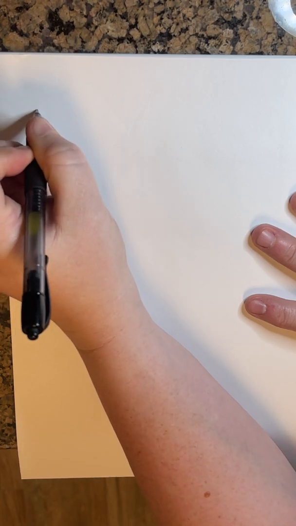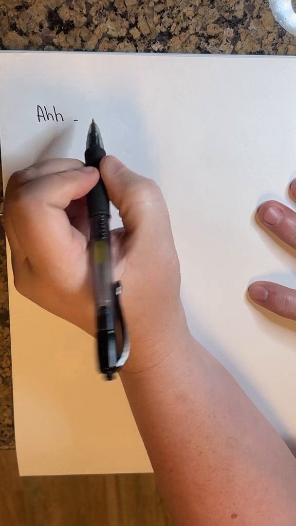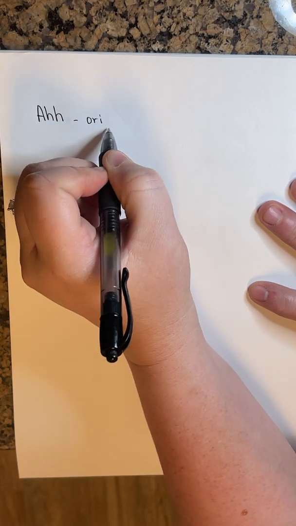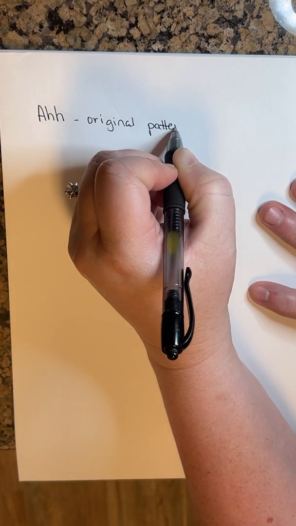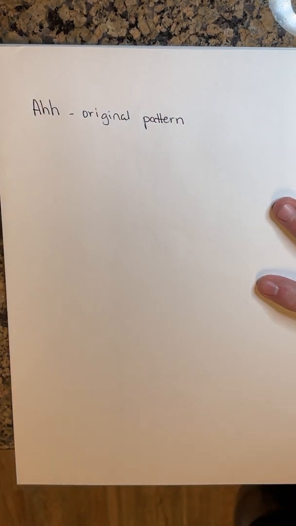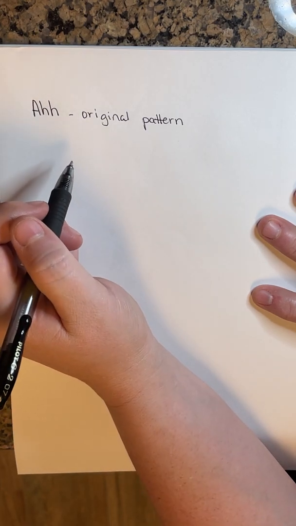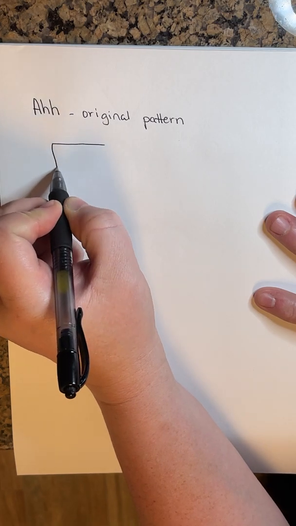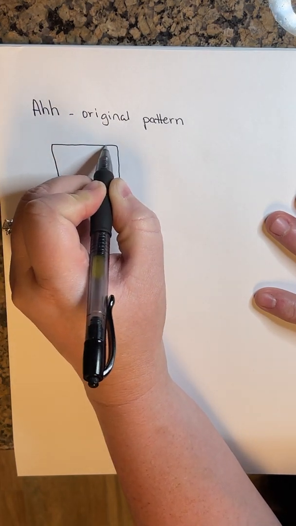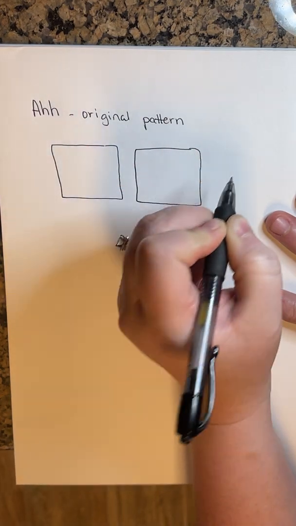Today the tangle is Ahh. This is an original Zentangle pattern. This is one of the first ones that they created. Once you become a CZT, you can actually create your own patterns and then get them submitted and whatnot, but this is one of the original patterns. Okay, so what we call a step out, these are the different steps that it takes to create the actual pattern.